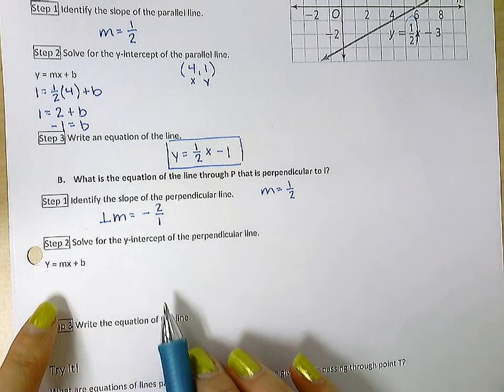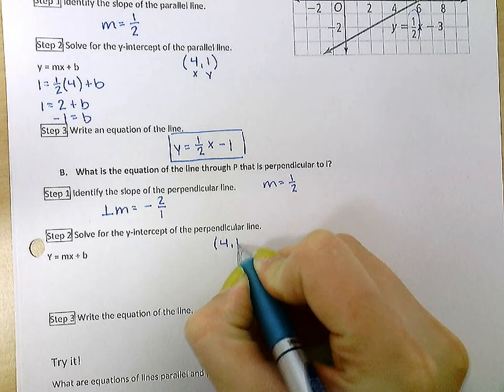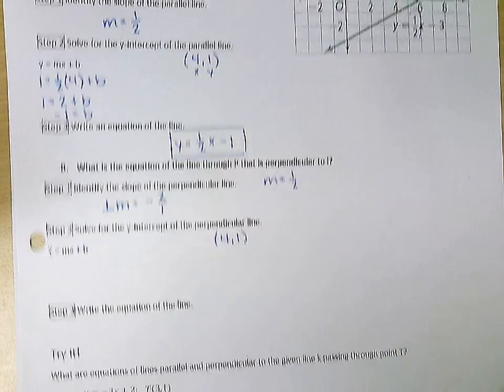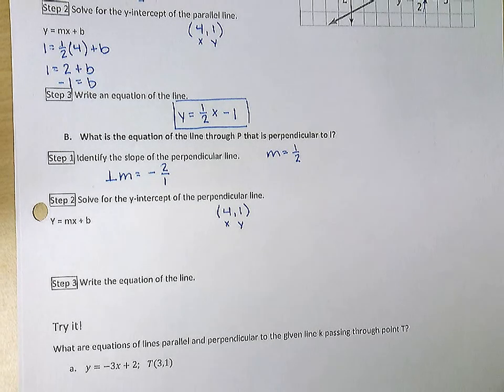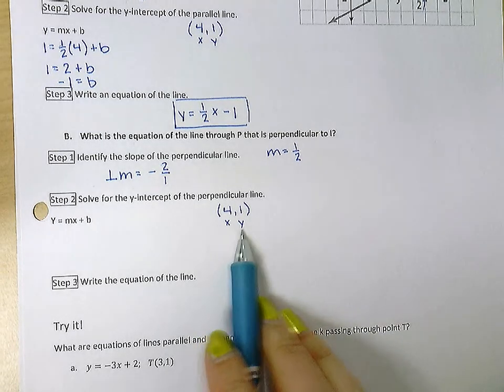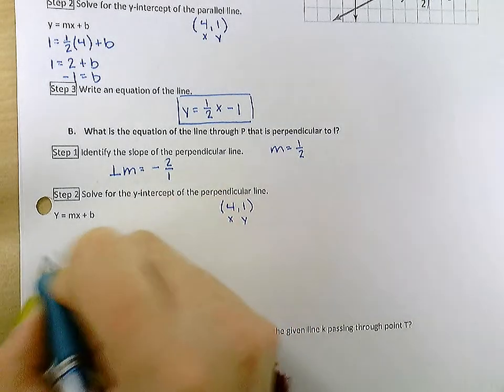Then step 2, same process. I need point P. Point P is at 4, 1. That is your x and y value. So I can plug in x and y and my slope into that slope-intercept form.